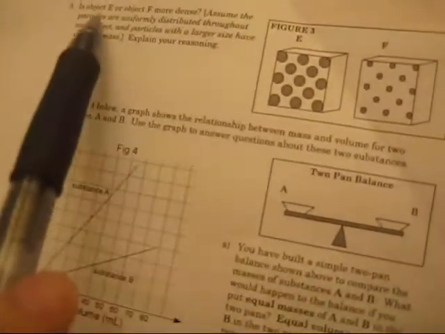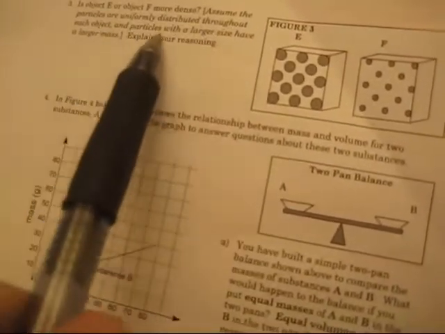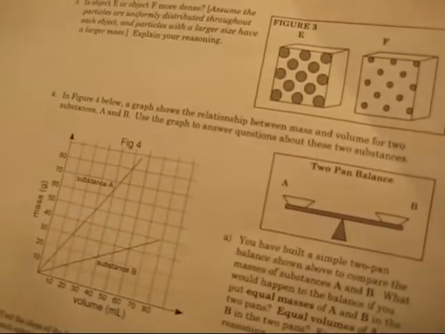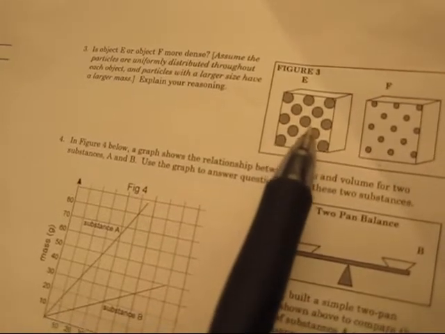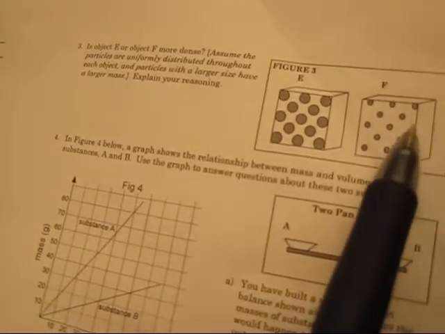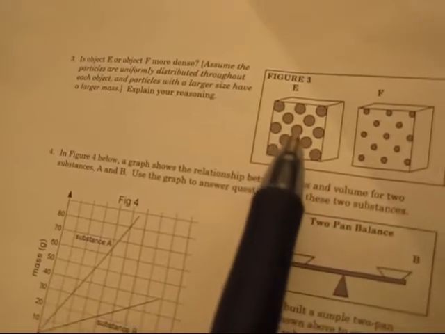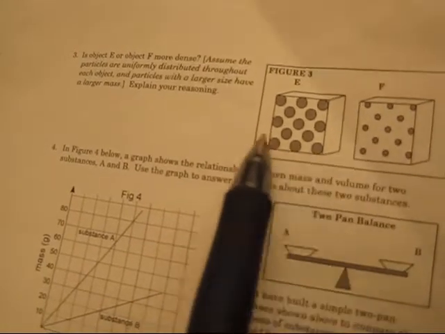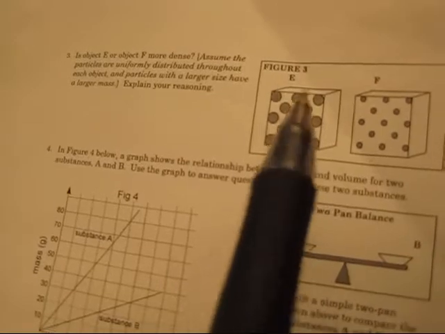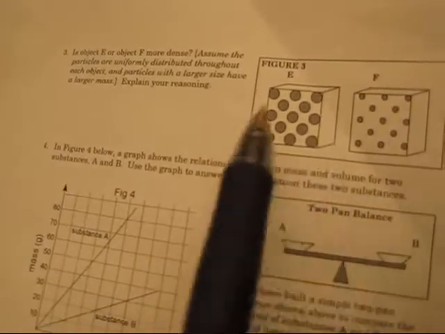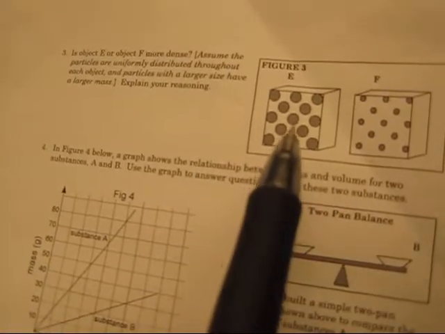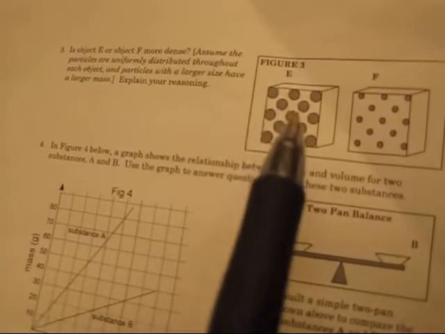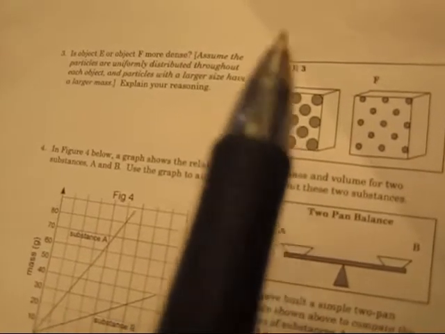Okay, number 3. It says that assume the particles are uniformly distributed throughout. The particles with larger size have larger mass. So which is more dense? Well, we're assuming that these particles have more mass, but they take up the same amount of space as particles in F. I know that the particles themselves are bigger, but you want to look at the size of the box for volume. So here, E is more massive, but they have the same volume. So we have more mass per volume in E. So E is more dense, and our reasoning is it has more mass for the same amount of volume.